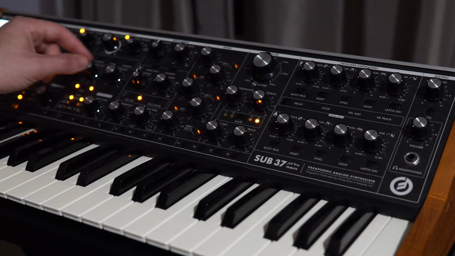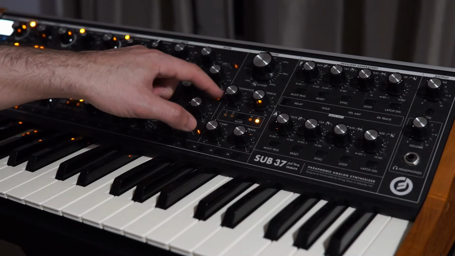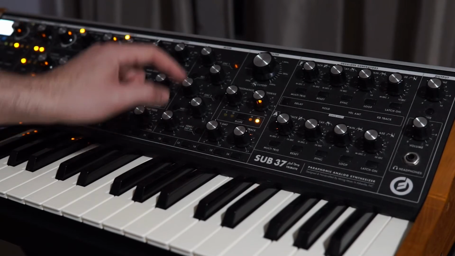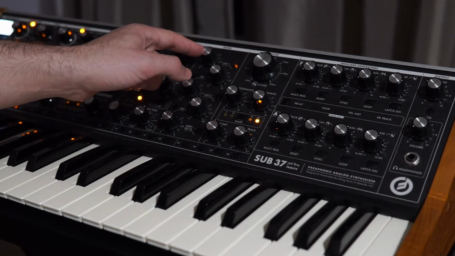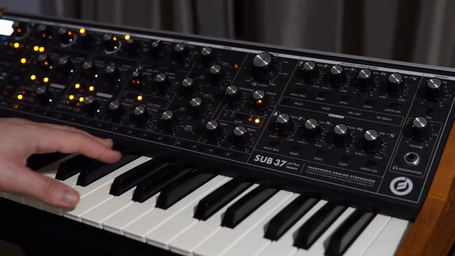You can now bring in the filter into this equation. Now none of these are on right now, this is the initialized patch, it's just what it looks like. We're only just listening to oscillator 1 here. So let's bring down the filter. We've got a few things we can work with here.